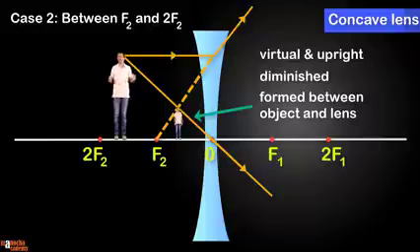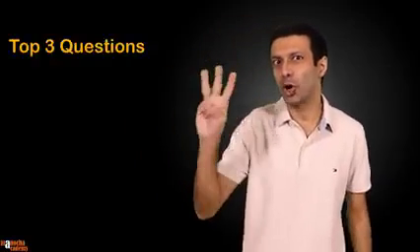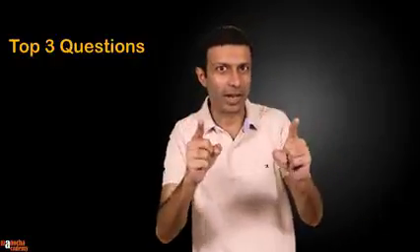In fact, the concave lens is the easy one in the syllabus because no matter where the object is placed, the image properties will always be the same. But remember, the convex lens had many different cases based on the location of the object. Now that we are done with the topic of image formation for spherical lenses, are you ready for the top 3 questions on this topic coming up for you right now?